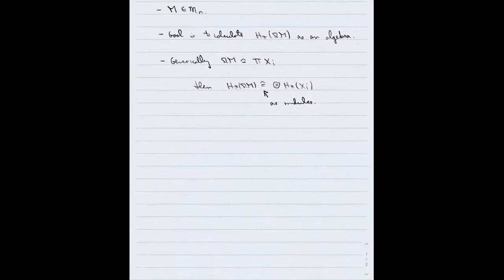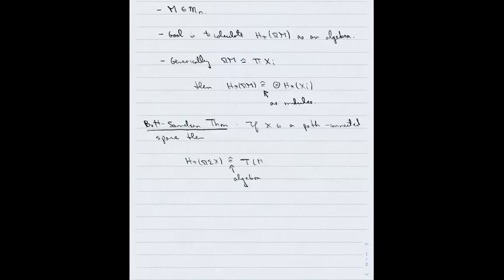Okay, so to get going, we've got the Bott-Samelson theorem, which says that if X is a path-connected space, then the homology of loop suspension X is isomorphic as an algebra to the tensor algebra on the reduced homology of X. And again, maybe you want to take field coefficients.